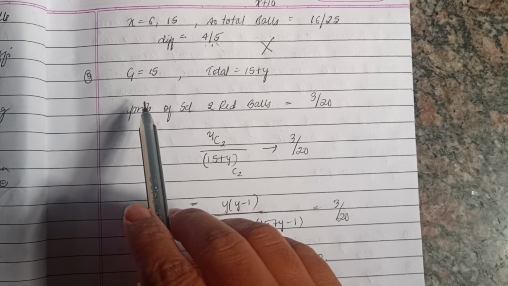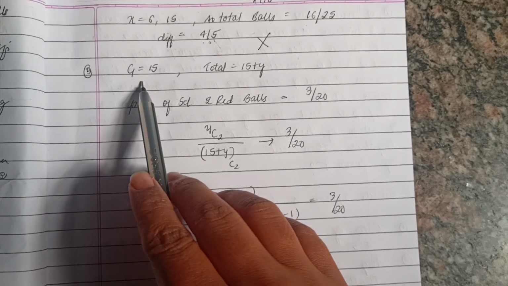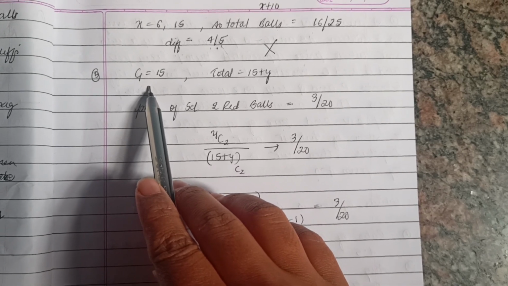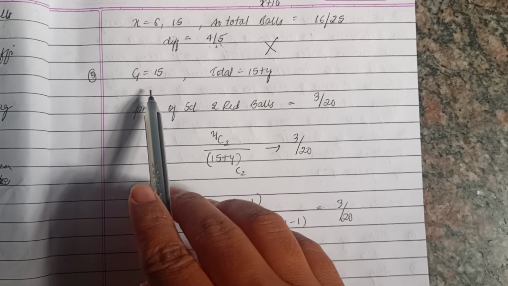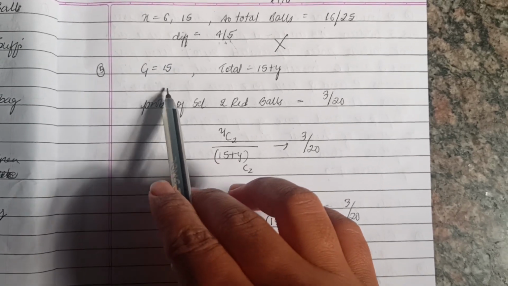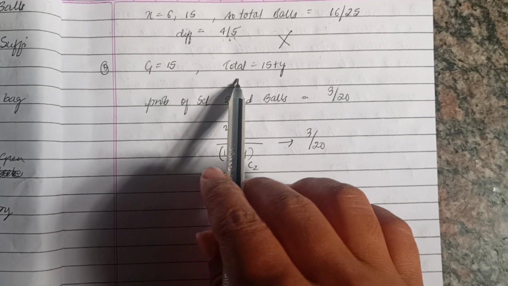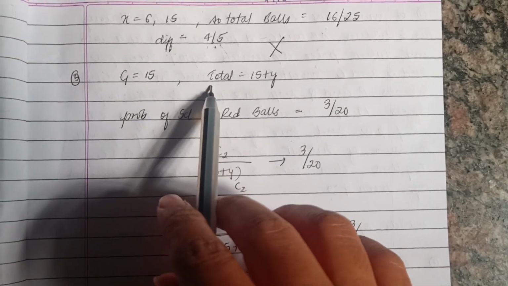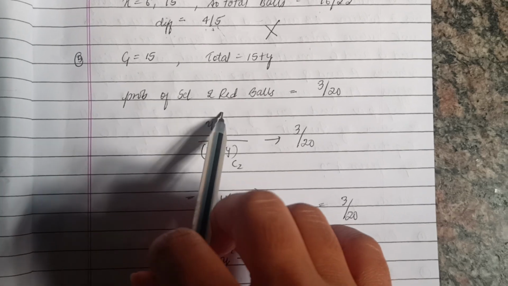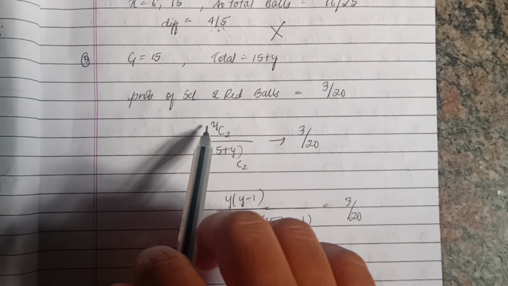What they have mentioned in that is, the total green balls are 15 and the probability of selecting 2 red balls from the bag is 3 by 20. So here we know that the total number of green balls in that bag will be 15, and we don't know the number of red balls available. So that's why I have taken the total balls as 15 plus y, and the probability of selecting 2 red balls will be 3 by 20.